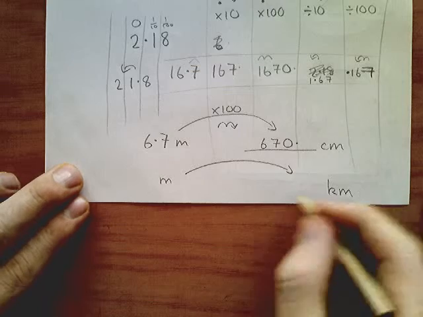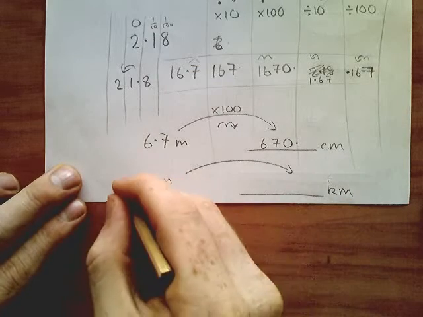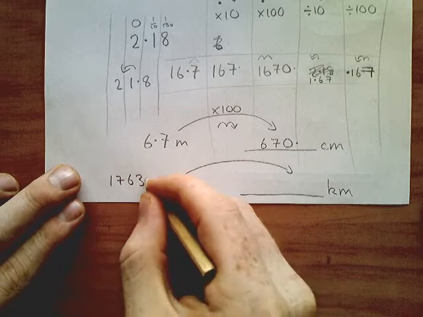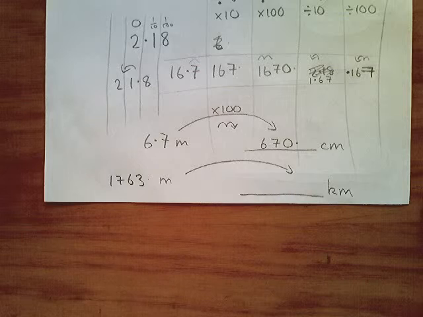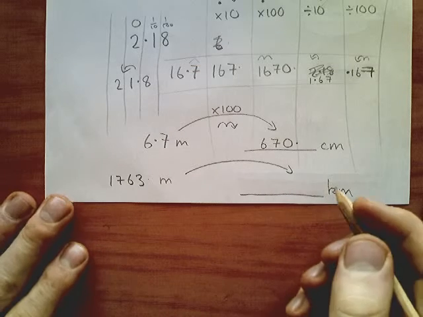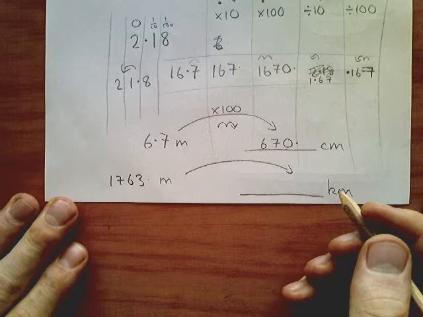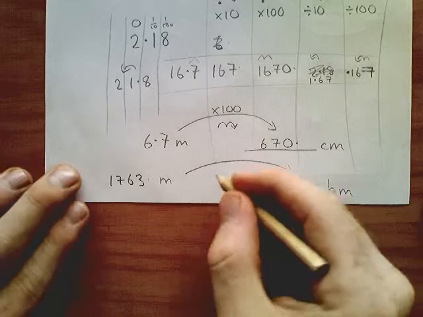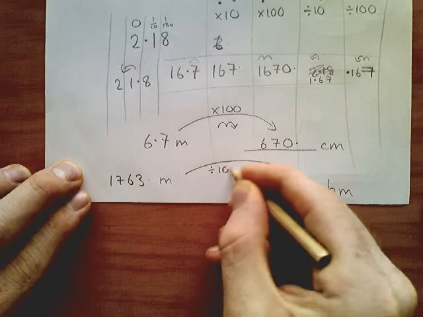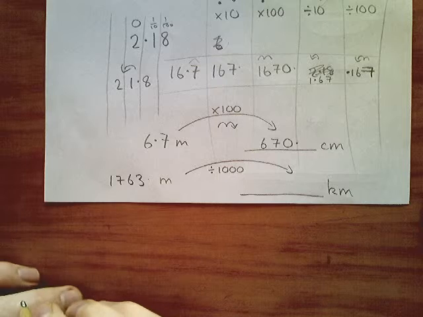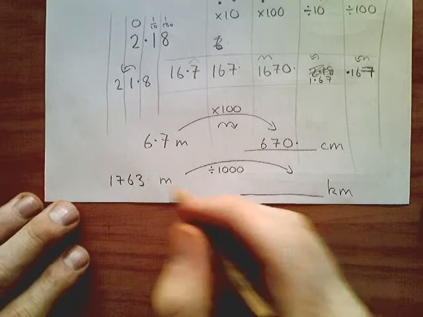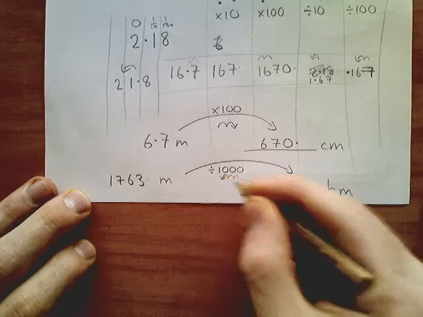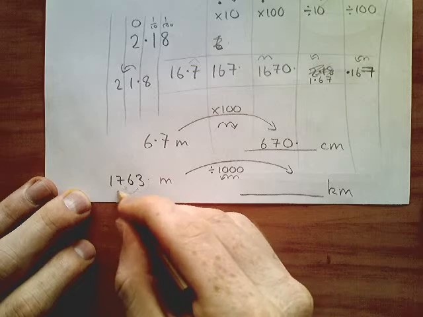Okay, or if we were going from something small, so from meters to something bigger, kilometers, and we had 1,763 meters to kilometers. Kilometers are 1,000 times bigger, so we need 1,000 times less. We need to make that number smaller, 1,000 times smaller. So now we know the decimal point is going to jump 1, 2, 3 places to the left.